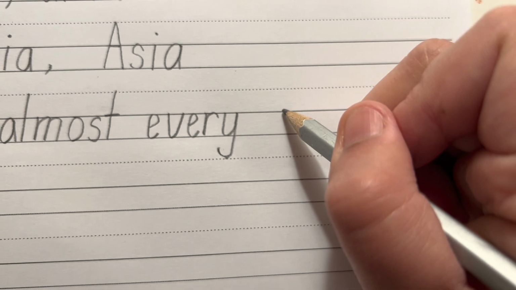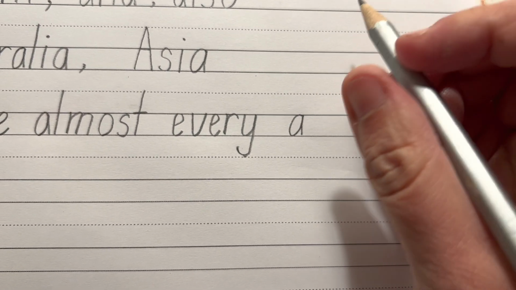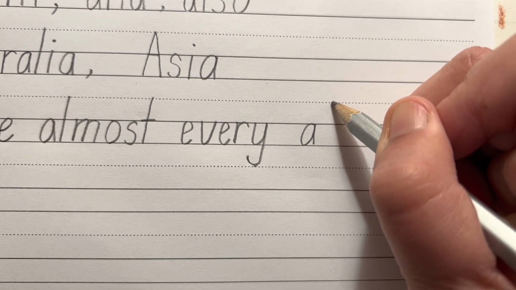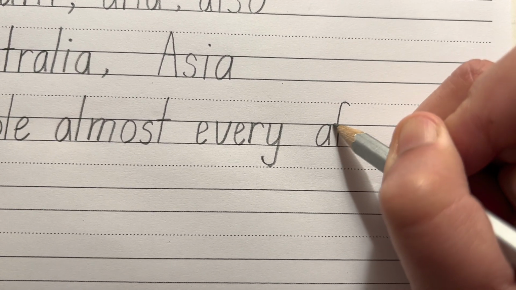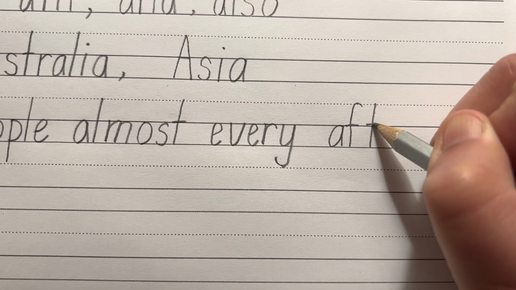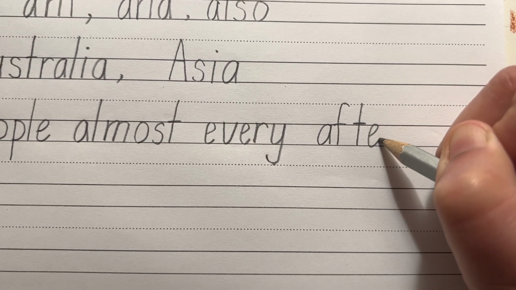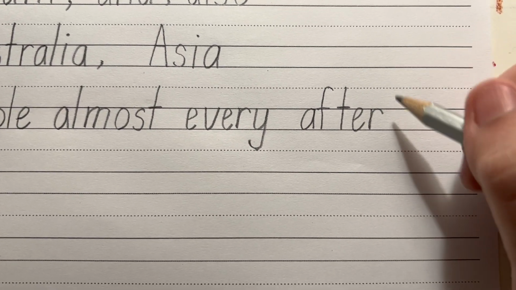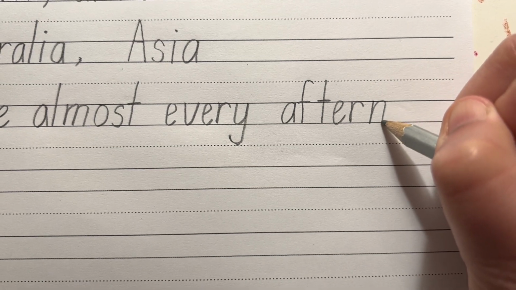Last word is afternoon. Down, up and down. For the F, we're going to start from the dotted line, going down, touching here and cross in the middle. And for the T, we go straight down and cross on the line. For the E, and then we have the R, down and up, around. And for the N, we go down, up and around.